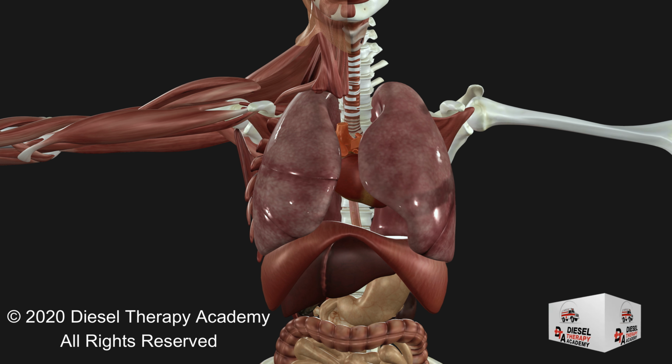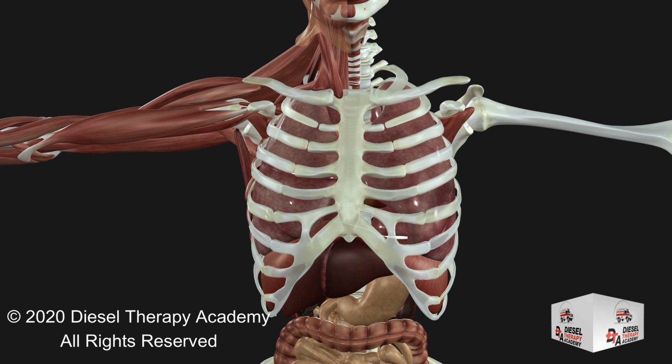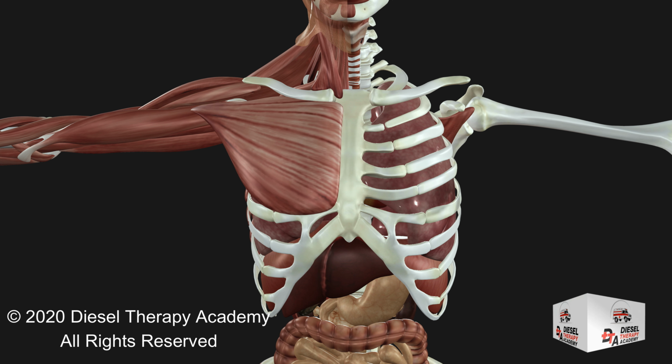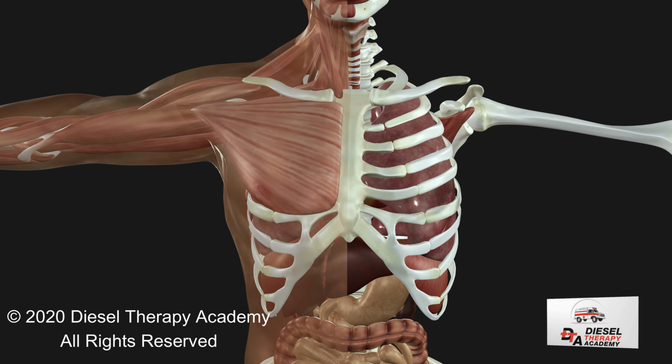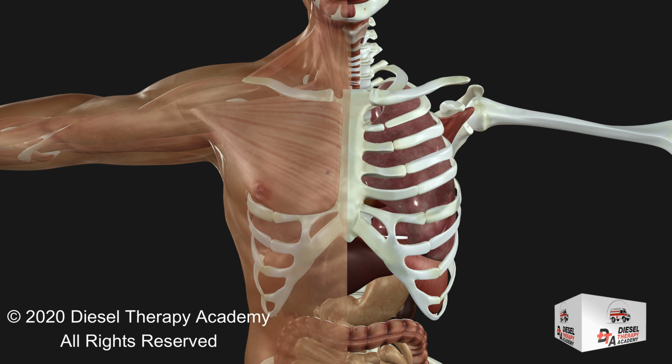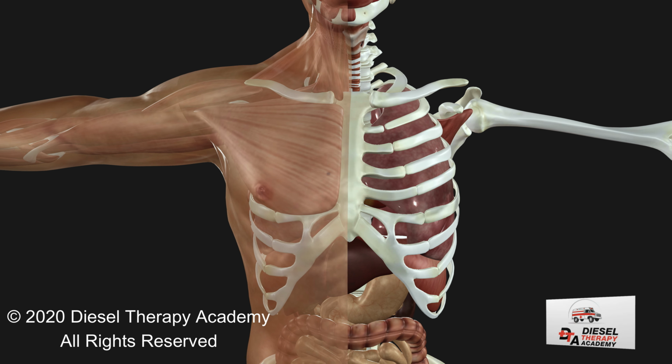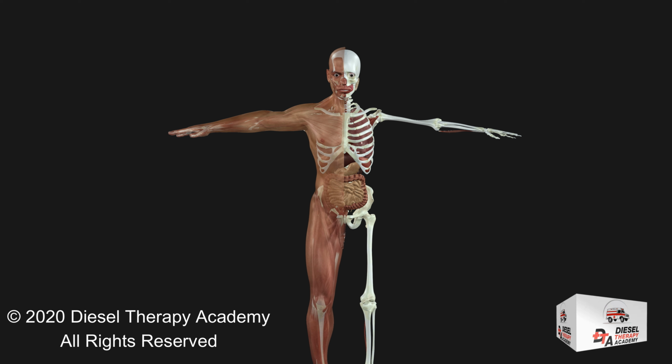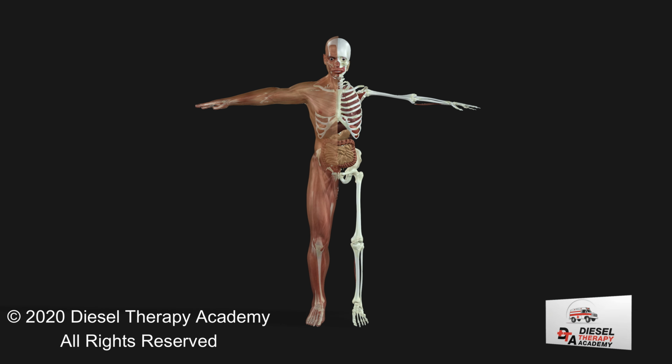Each lung is enclosed by a double-layered serous membrane called the pleura. The visceral pleura is firmly attached to the surface of the lung. At the hilum, the visceral pleura is continuous with the parietal pleura that lines the wall of the thorax. The small space between the visceral and parietal pleura is the pleural cavity. It contains a thin film of serous fluid that is produced by the pleura.